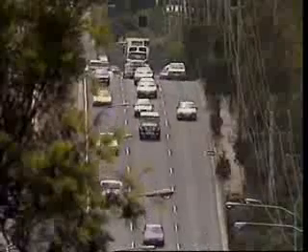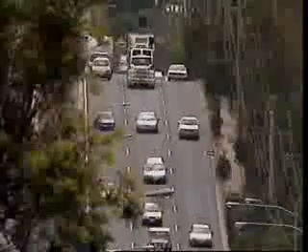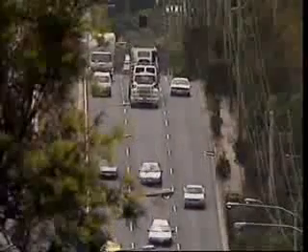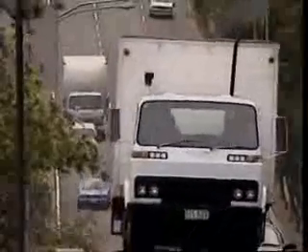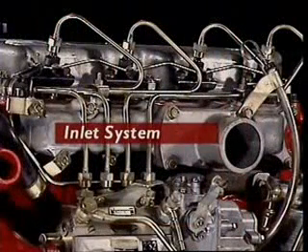Direct injection is usually used for larger diesel engines and two-stroke diesel engines, while indirect injection is usually used for smaller four-stroke diesel engines. The way two-strokes and four-strokes get air is also very different.